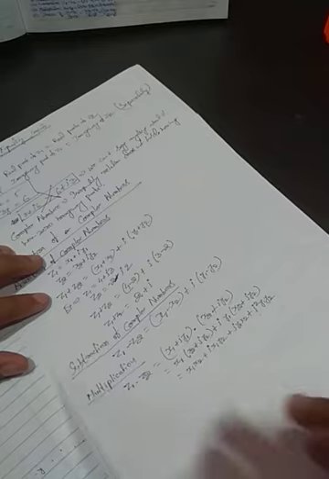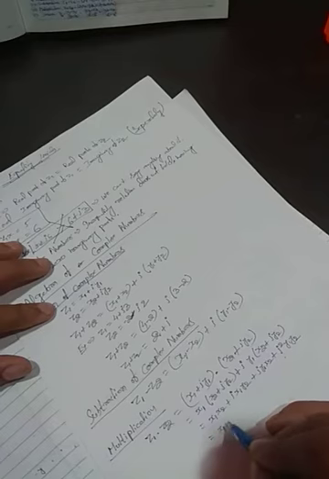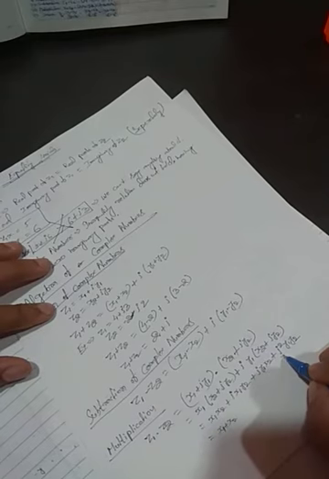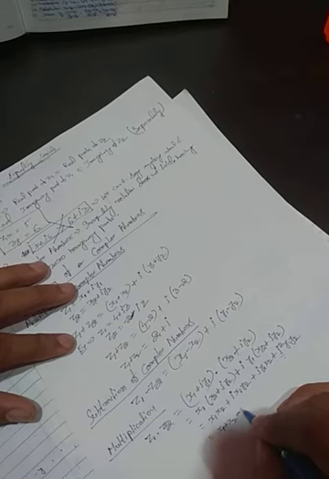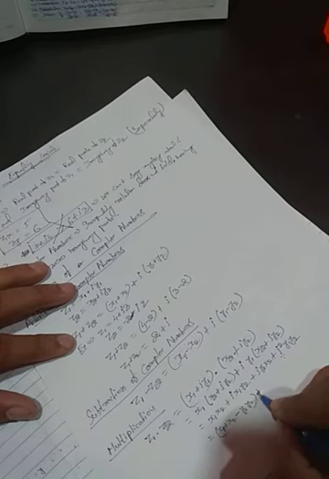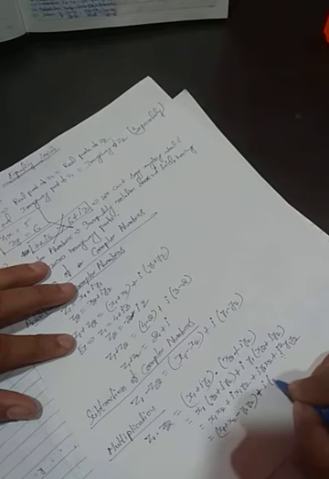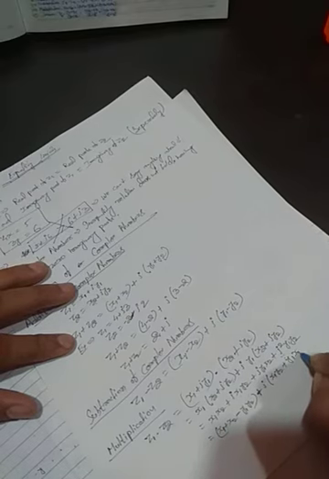I square equal to what? Before that we understood i square equal to minus 1. So it will be x1x2 minus y1y2, since i square is minus 1. Here we will take i outside of the bracket, so it will be i(x1y2 plus y1x2). So this is the way we should do the multiplication in this case.